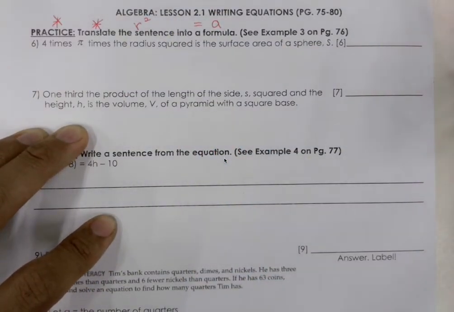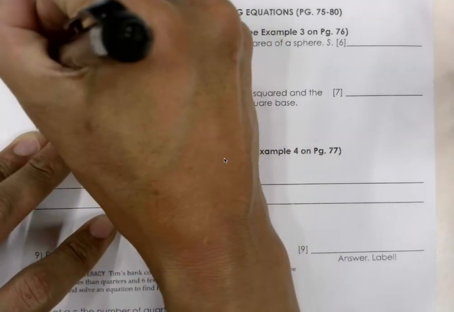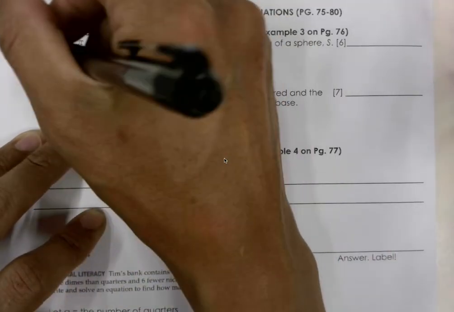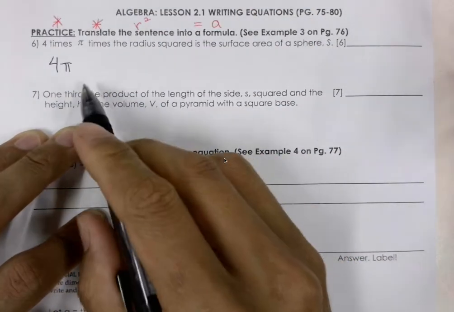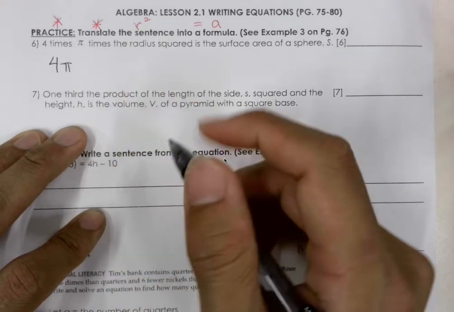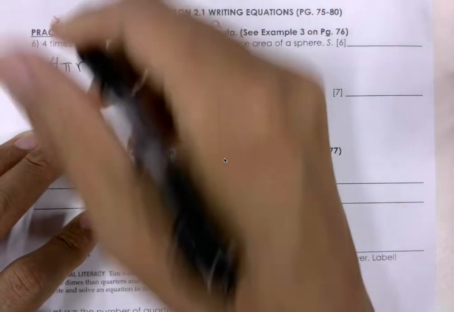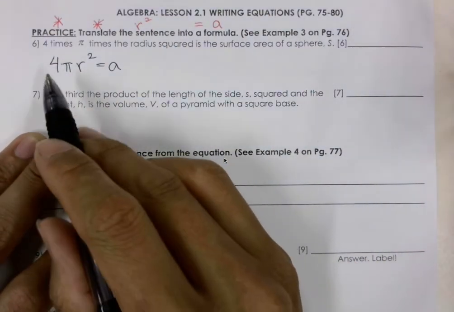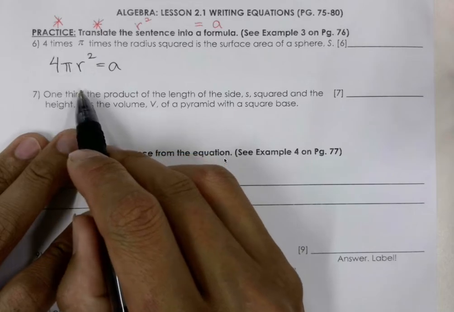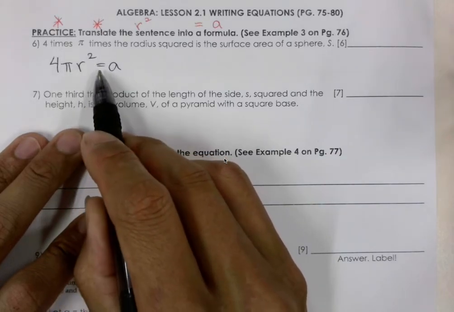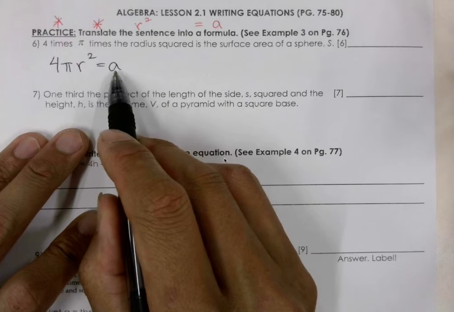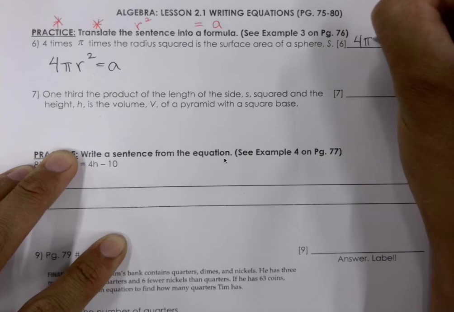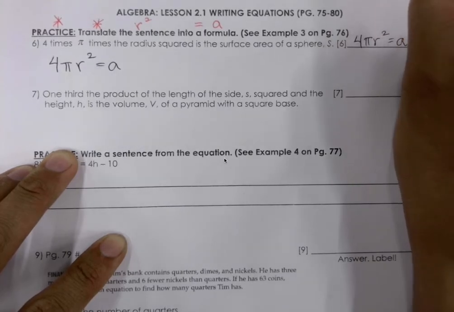Putting that all together, we will have 4 times pi, 4 pi times the radius squared, so that's going to be r squared, is equal to a. 4 times pi times radius squared is the area of the sphere. 4 pi r squared is equal to area.